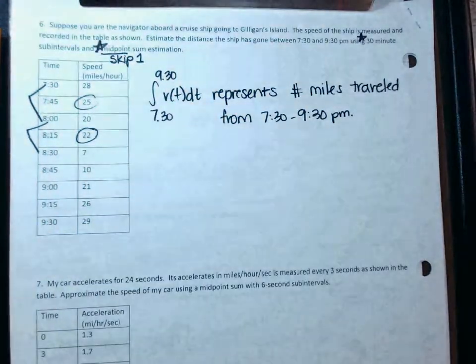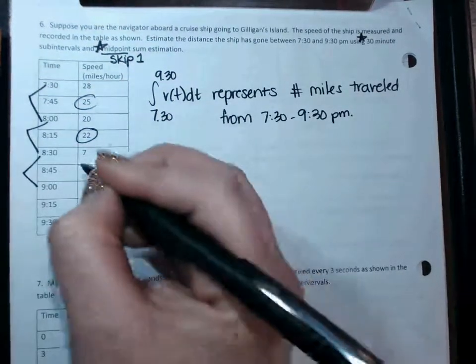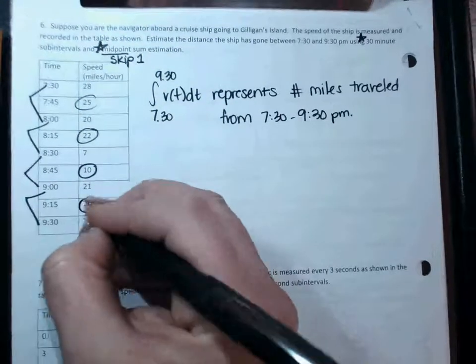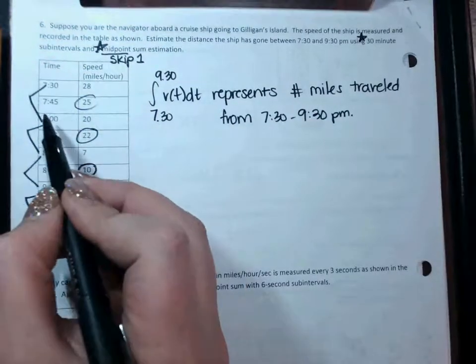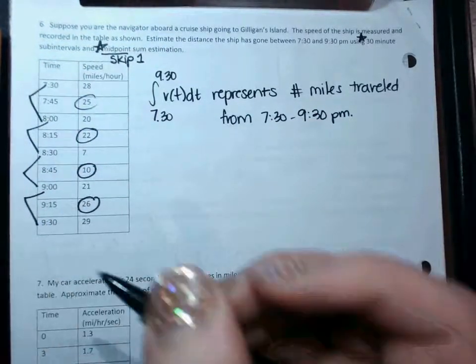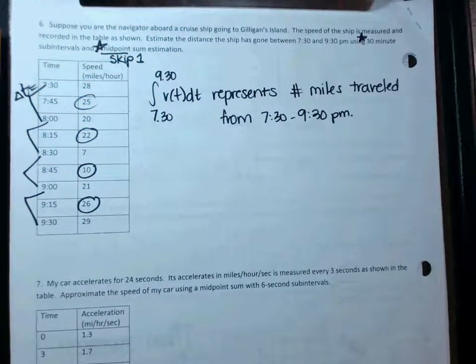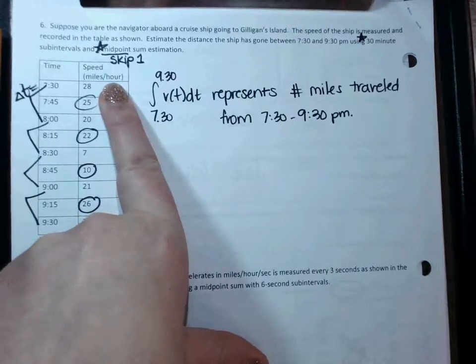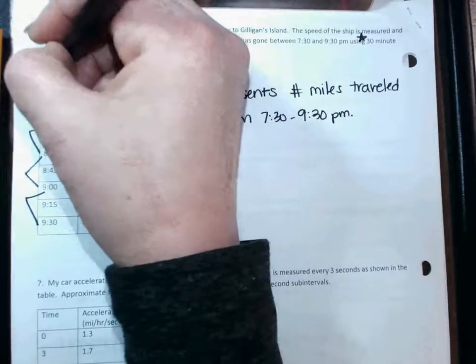22. From 8:30 to 9, what's my midpoint y value? 10. And then from 9 to 9:30, 26. So when I set up my thing, now how wide is each subinterval? What's my delta x? Or in this case, I'll put delta t for time. 30 minutes. Now, if this is measured in hours, we have to be consistent. So rather than putting 30 minutes, how much of an hour is that? A half. So my t is going to be half an hour.